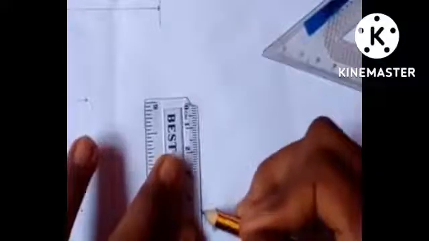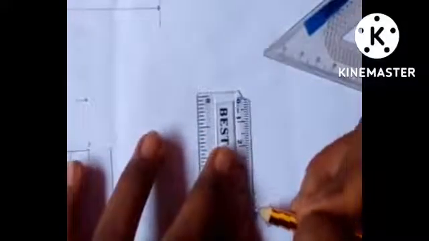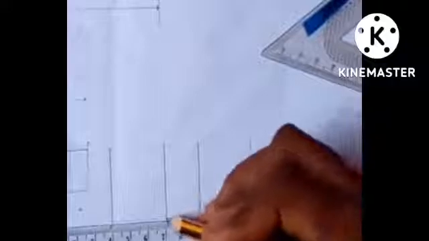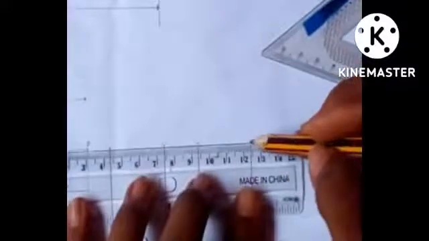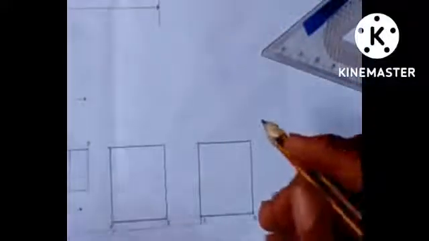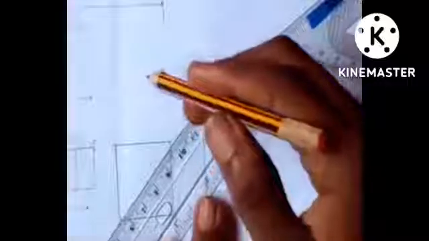Now we'll join these lines to draw the square. I would have drawn this bigger actually, because when you draw a small square, it makes it difficult to draw your circle, because drawing a small circle is quite, should I say, unachievable. Now the next thing is to draw the diagonals. So we'll draw the diagonals. Here we have the diagonals.